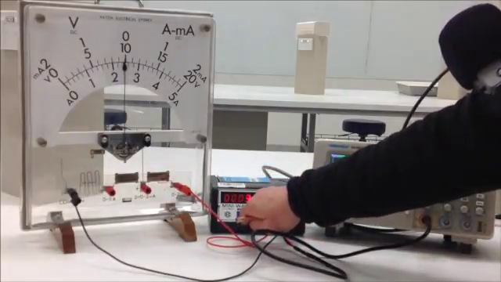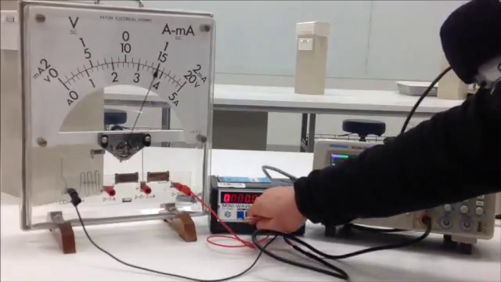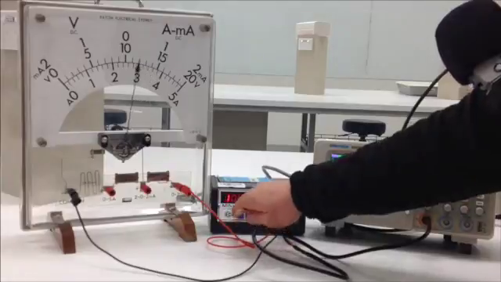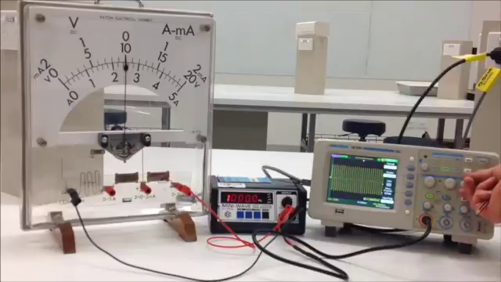Let's go back down to DC. Let's select a different digit. That is 1000 cycles per second. I simply need to make the oscilloscope go much faster.